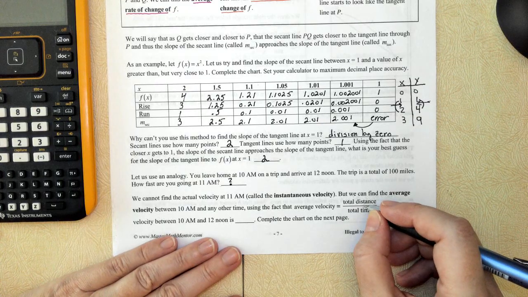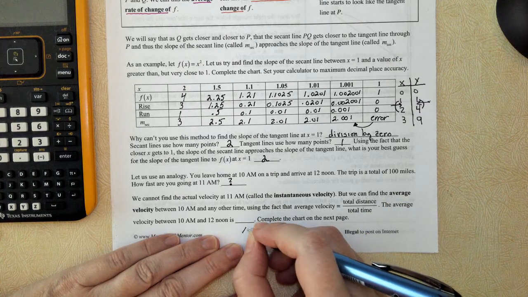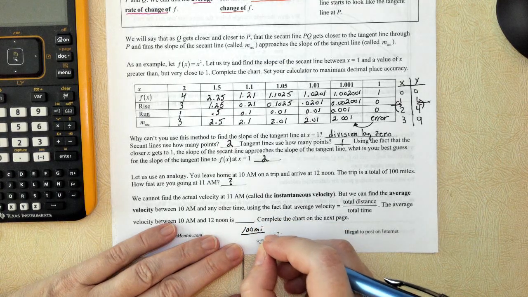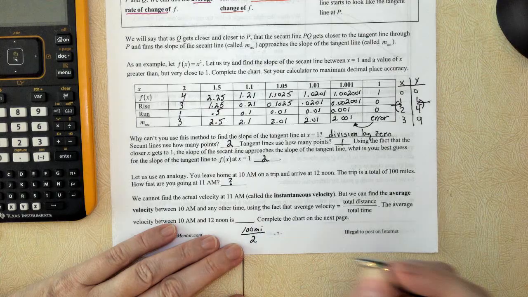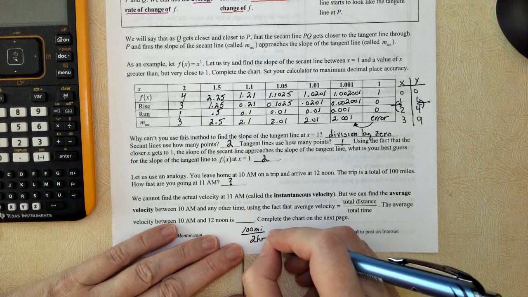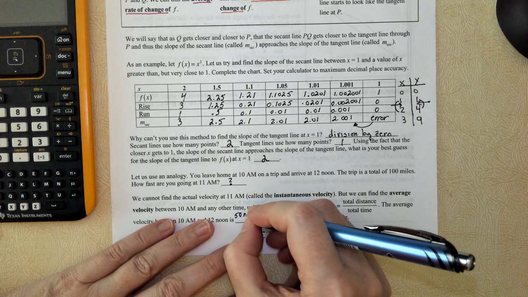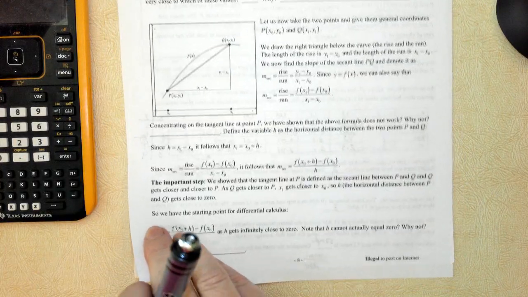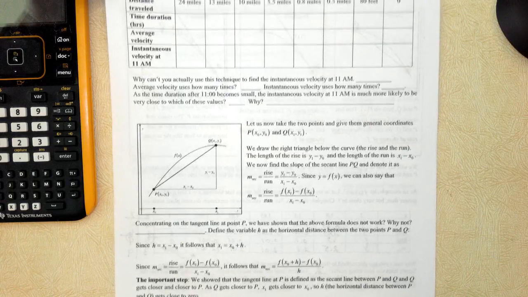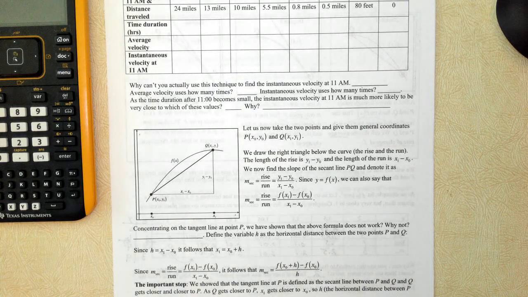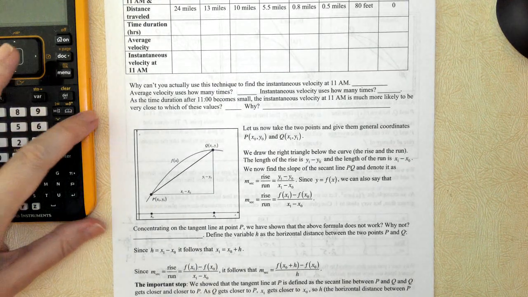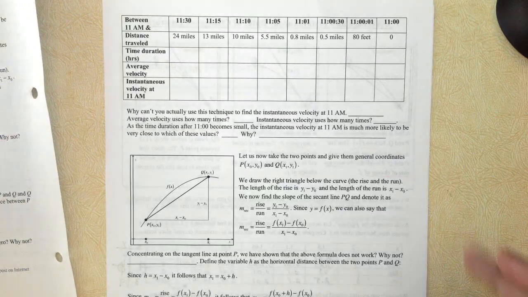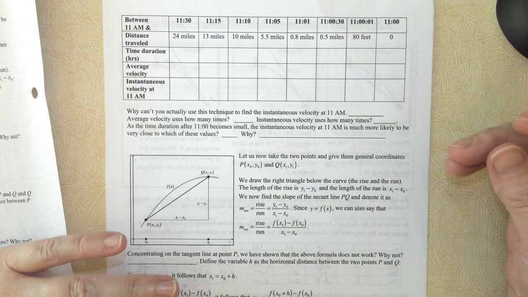So my total distance is 100 miles. And the time I traveled was 2 hours. And so I have 50 miles per hour. Now I'm going to turn this over to the back, and we're going to have again another table that they've done with this. And they go through again all these different things.